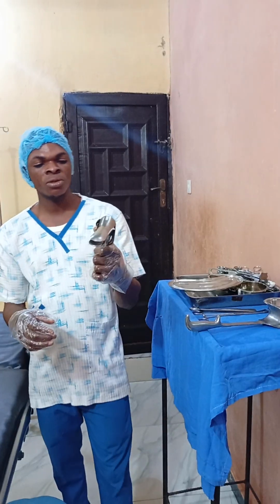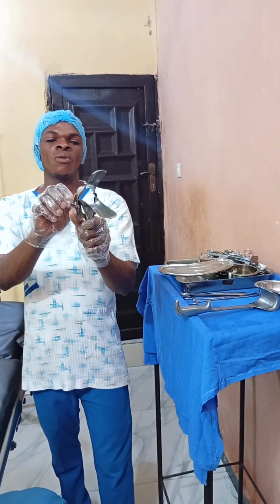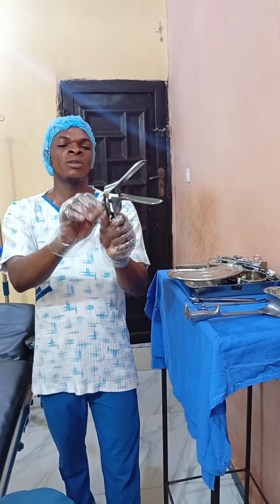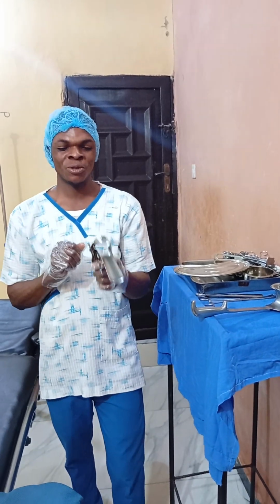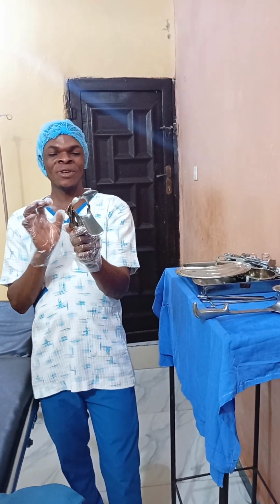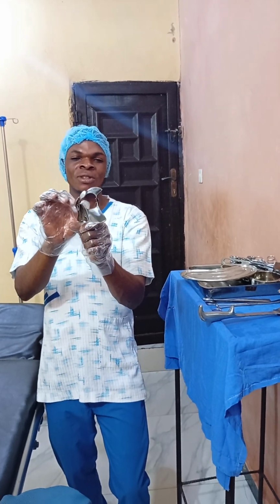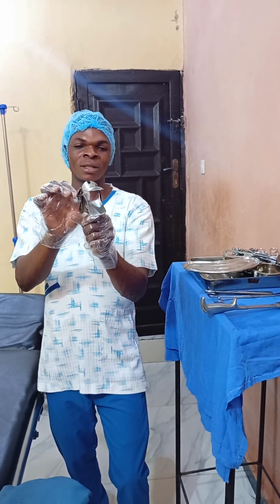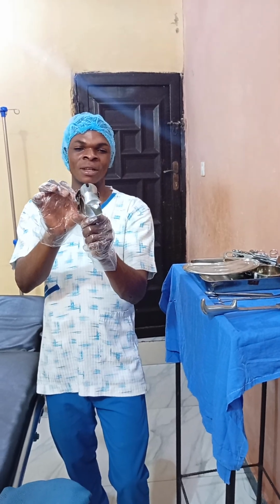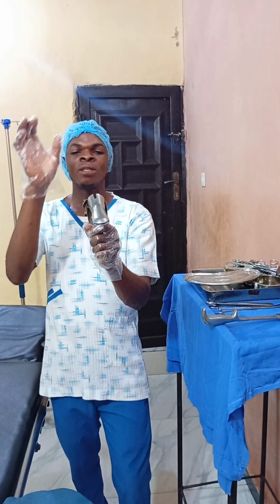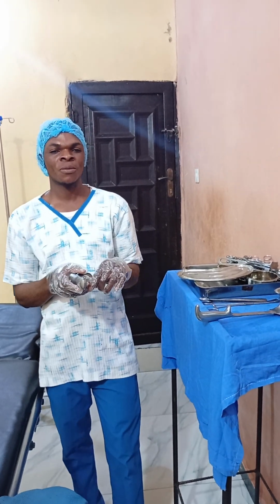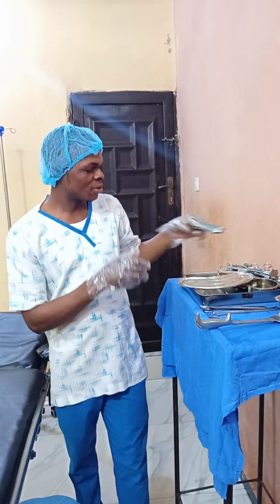Look at how it is being used. See, when you open it and tie it here, the thing will stay like that. You will be seeing everything that you want to do. So now when you finish everything you want to do, you can remove it. Just look at. The thing will close, then you bring it out. Do you understand? It's okay.